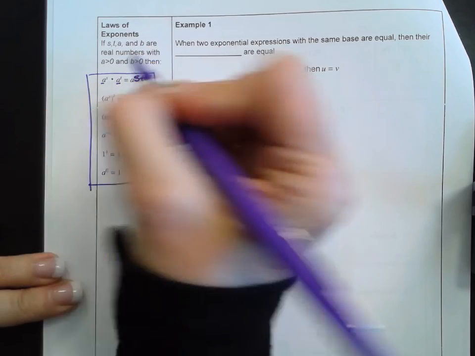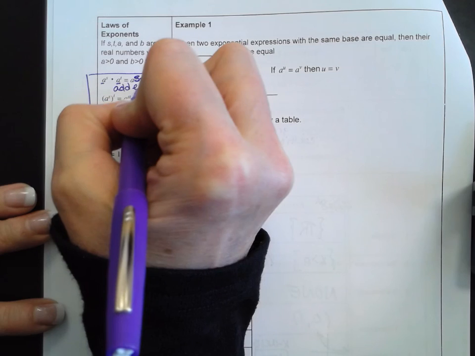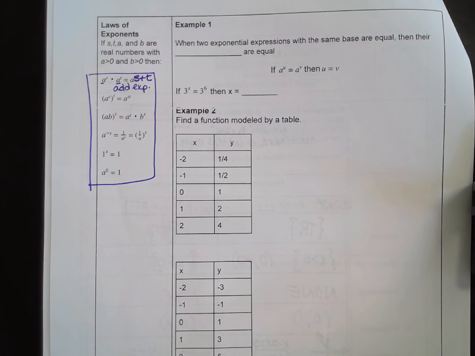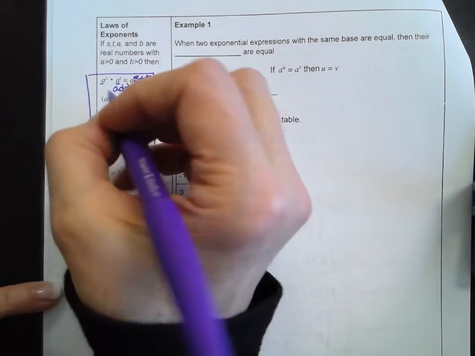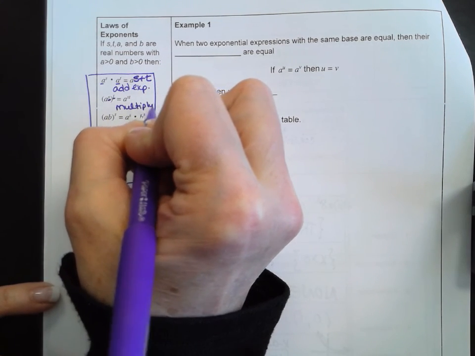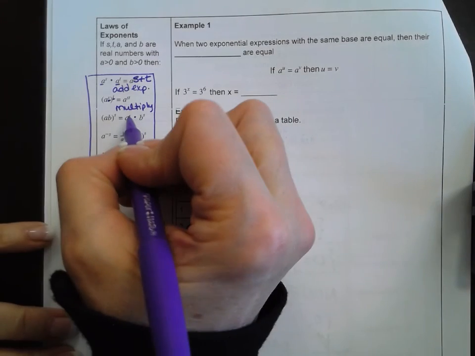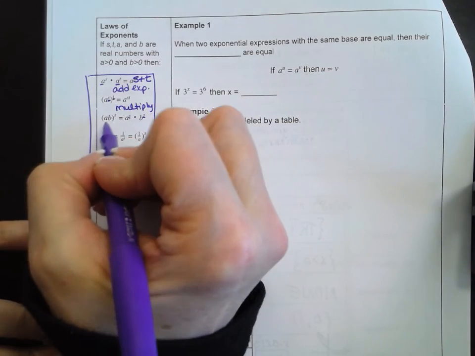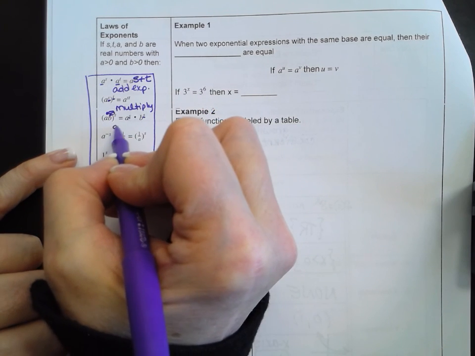If you have the same base and you're just multiplying the same base, you add the exponents. Okay. If you're doing a power to a power, then you multiply. And if the exponents are the same, you can regroup it. It's kind of like distributing.